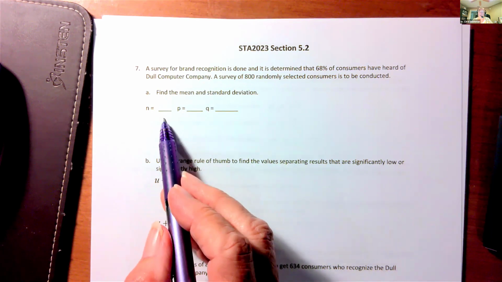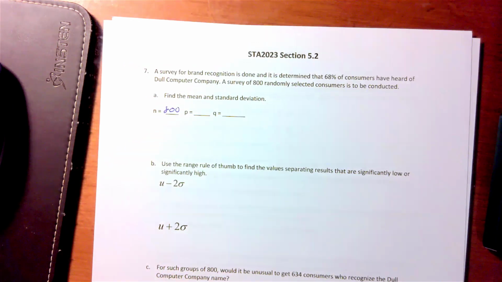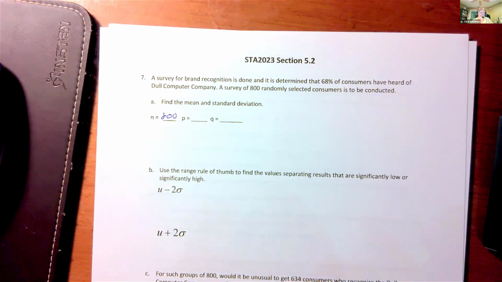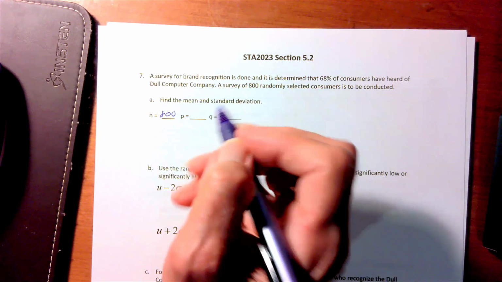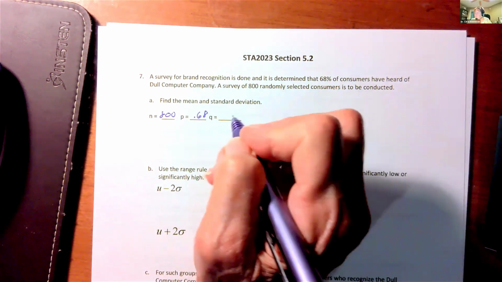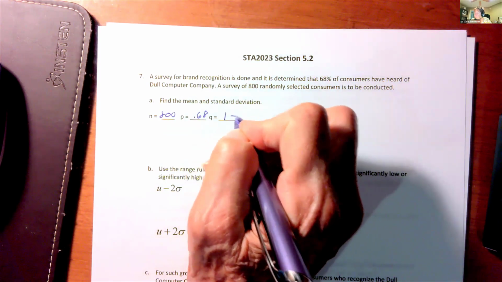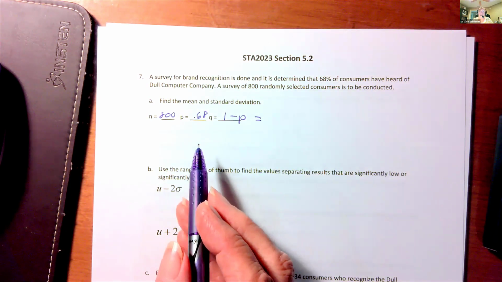Okay, so how many trials do I have? How many people am I picking? 800. And what's the probability of success? 68%. Yep, 0.68. Now you're going to need Q this time, because this is 1 minus P. You're going to be doing a calculation with P's and Q's when you do the standard deviation.